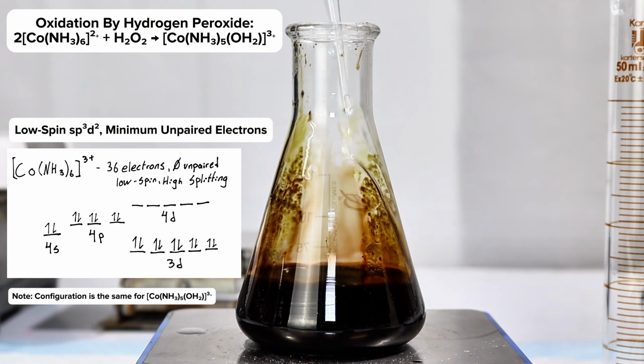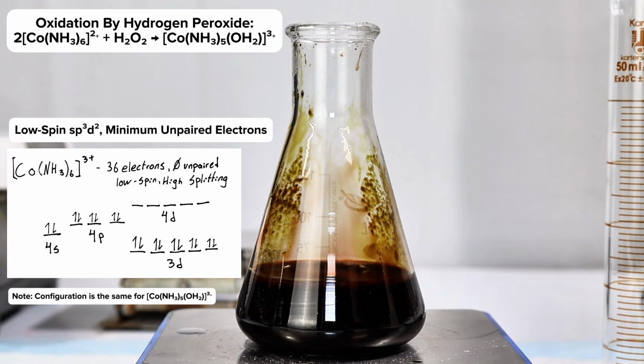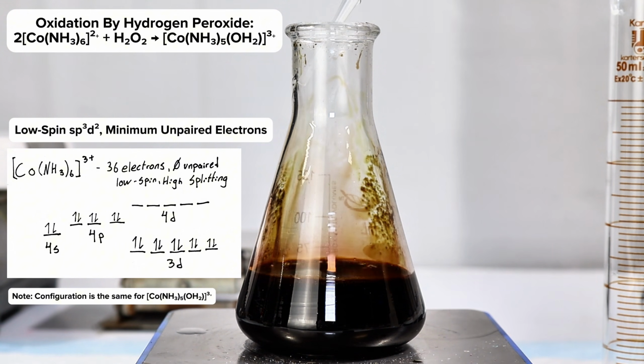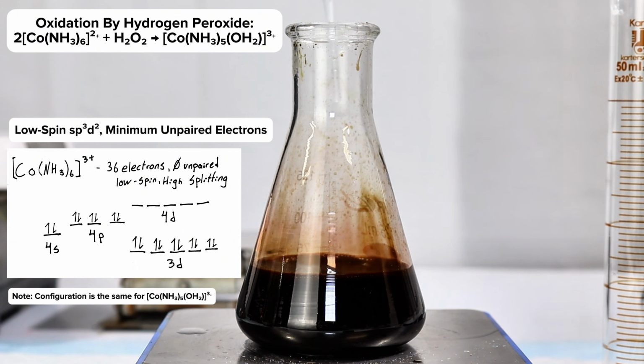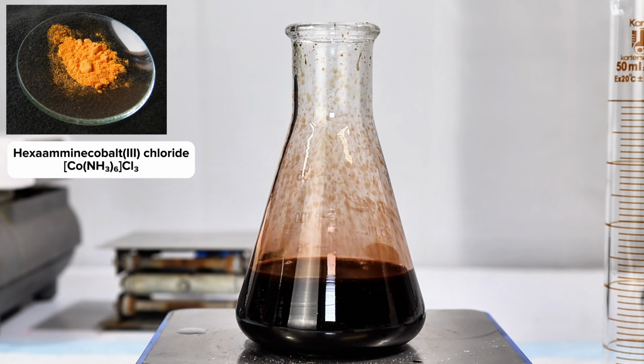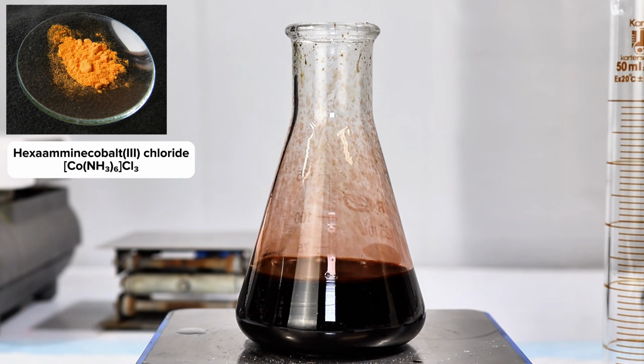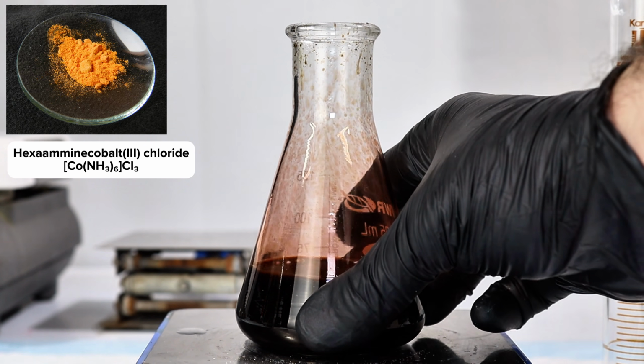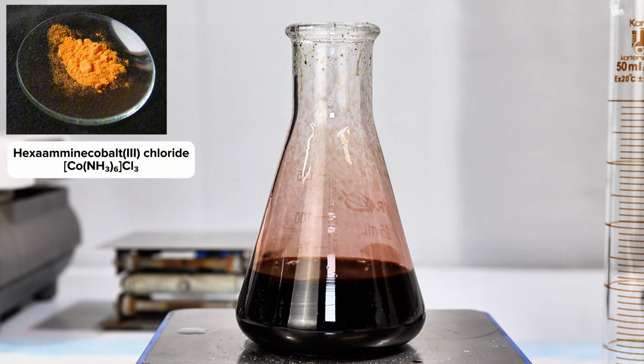However, during the oxidation, the hydrogen peroxide replaced one of the ammonia groups with a water molecule, which is the reason it turned purple. This water can be replaced with another ammonia ligand by adding more ammonium chloride and heating, which will precipitate the bright orange salt hexamine cobalt(III) chloride by subsequent cooling.